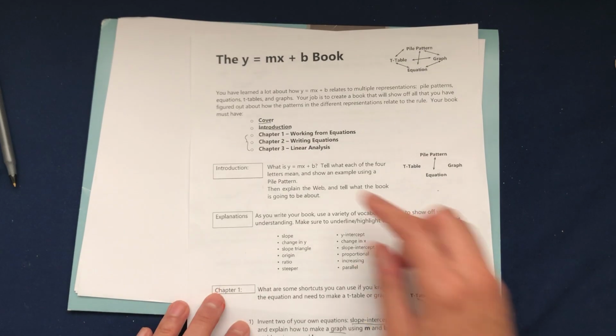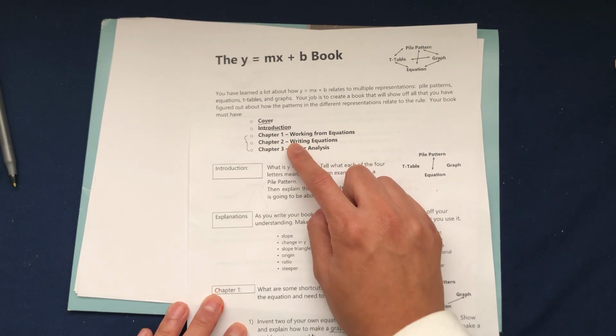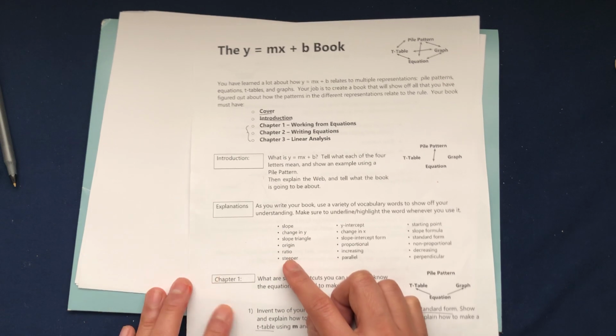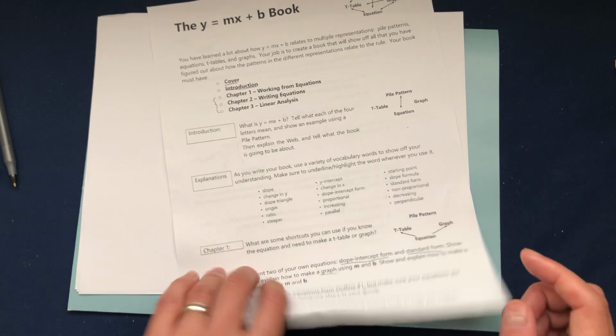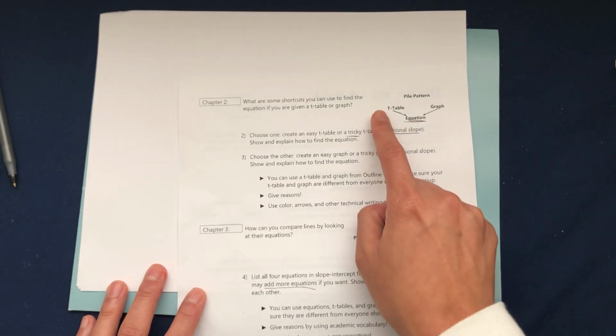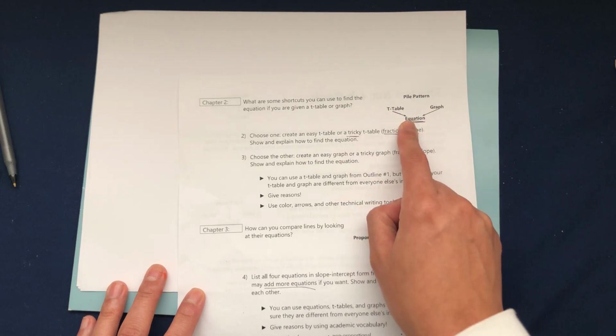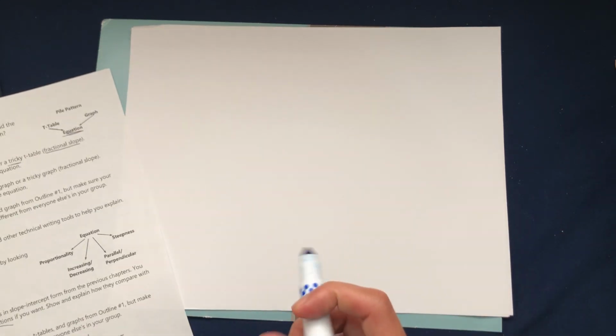If you recall, from chapter 1, 2, you created different equations to show how you changed the equation to a table and a graph, and how you changed the equation, the table and the graph to equations. So we'll use those 4. And those 4 are the following.